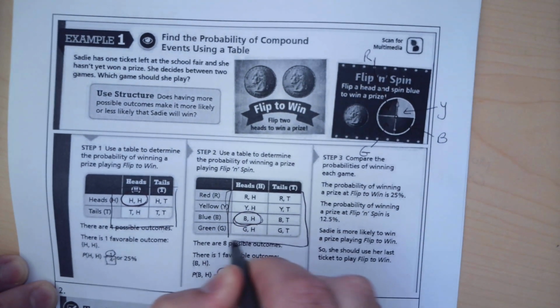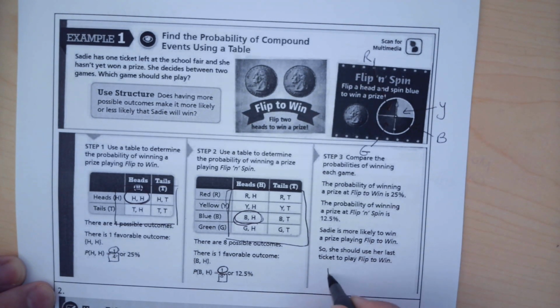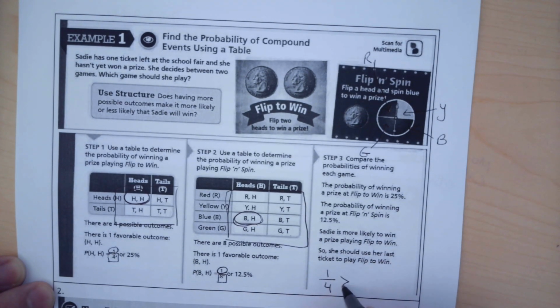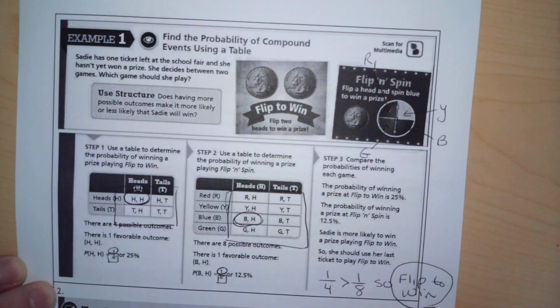There are 8 total. So that's why the denominator is 8. So 1/4 is greater than 1/8. So flip to win is the better choice.